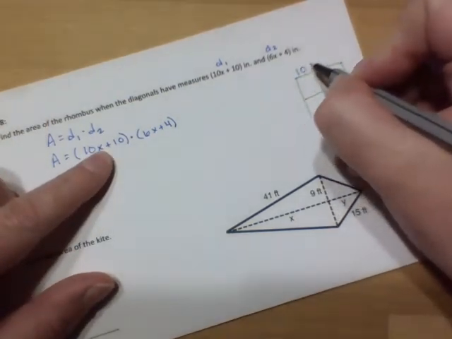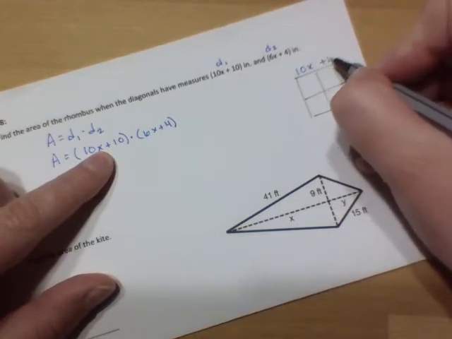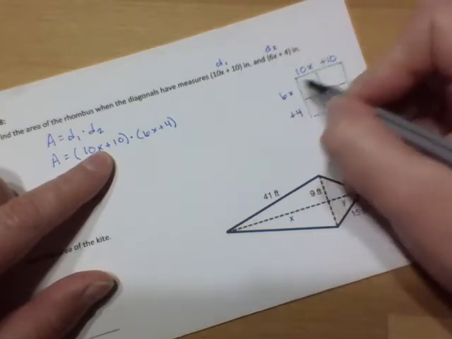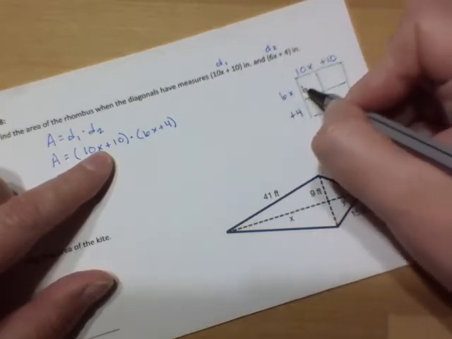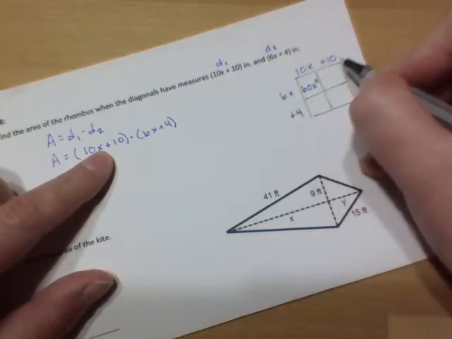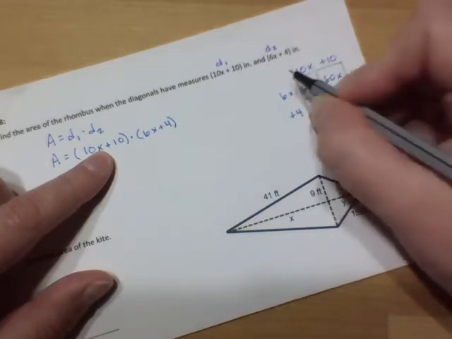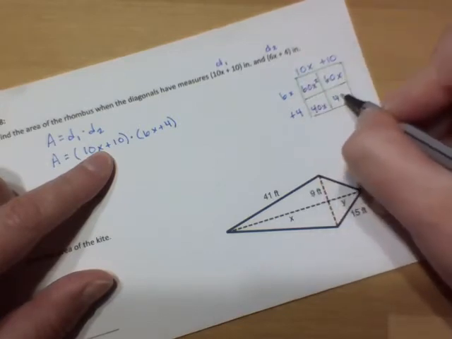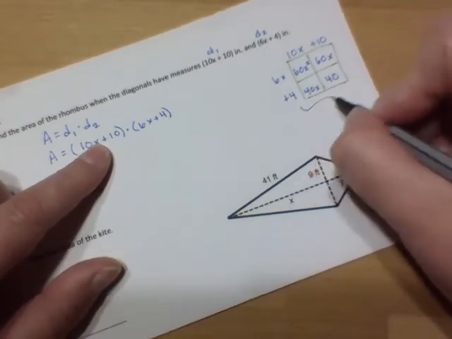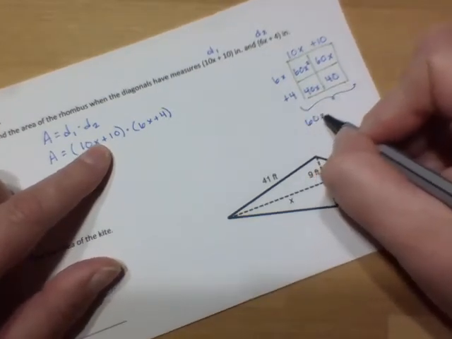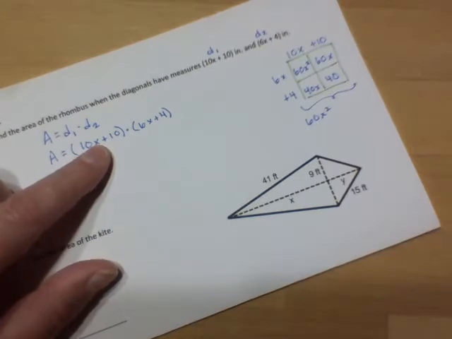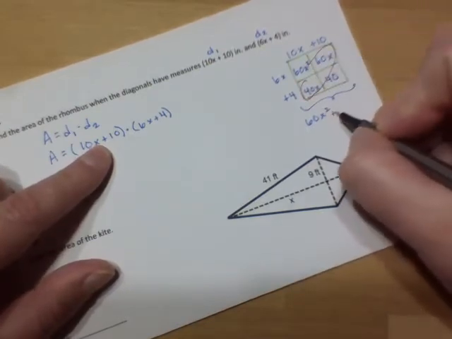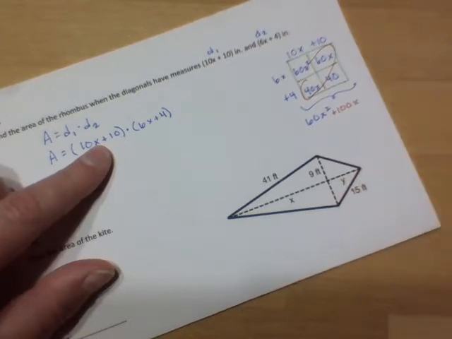And so in order to get 10x plus 10 into its polynomial format, we have to multiply each of these pieces. So 60x squared and 60x's, 40x's, and then 40. So that means that altogether we have 60x squared. These two come together to become 100x, and then the other 40.